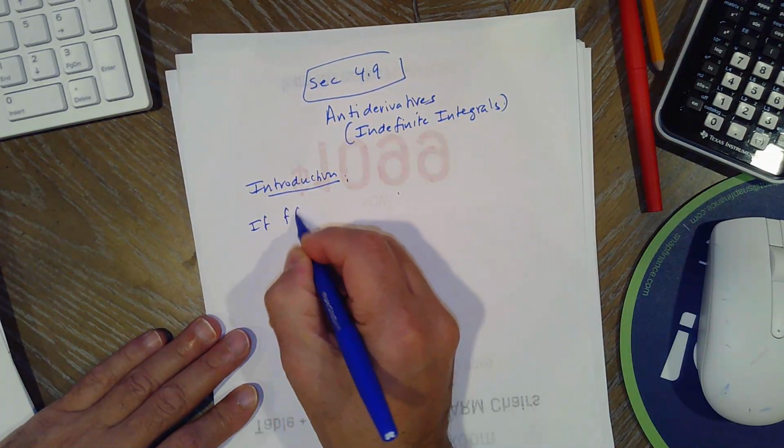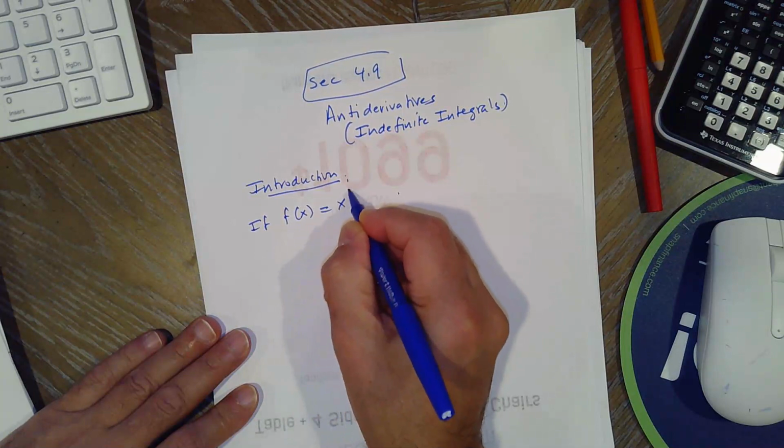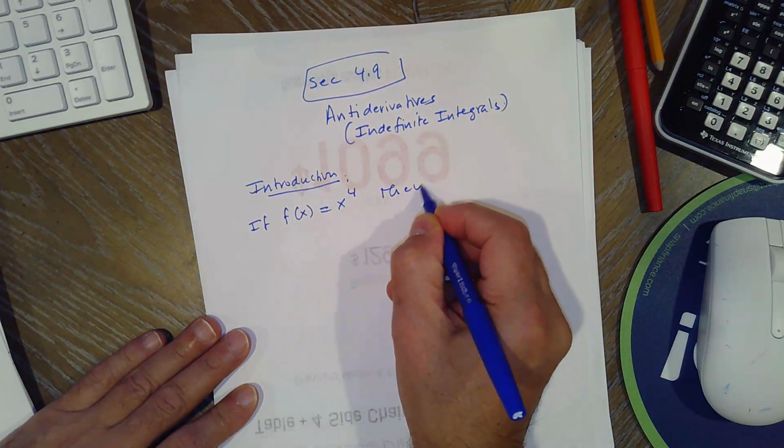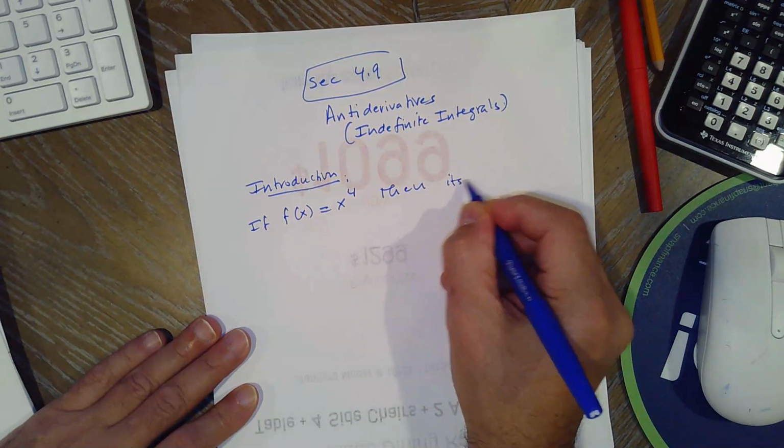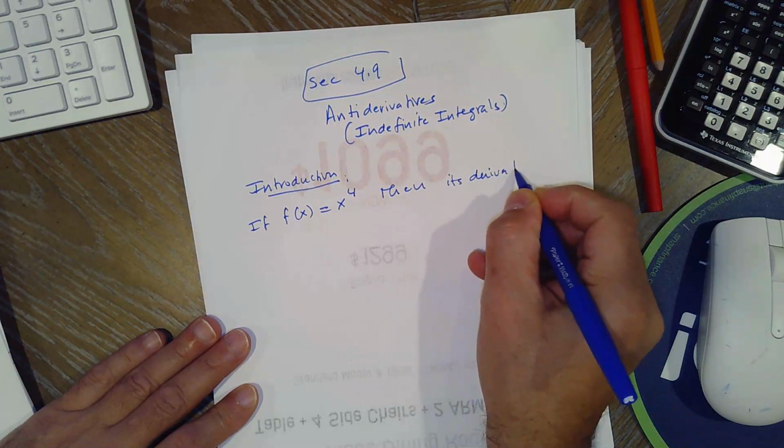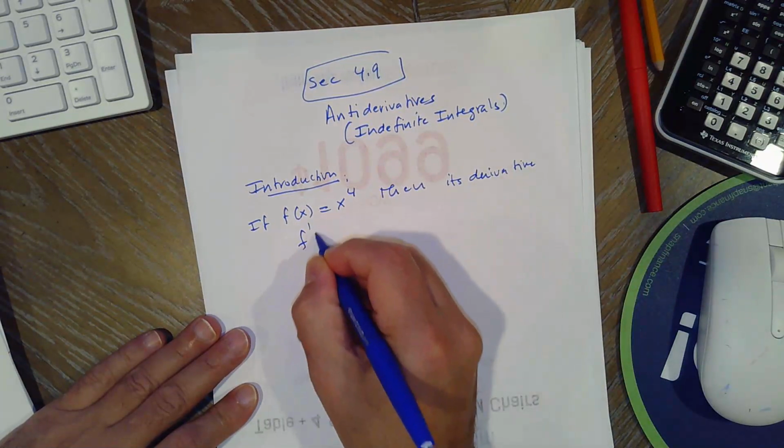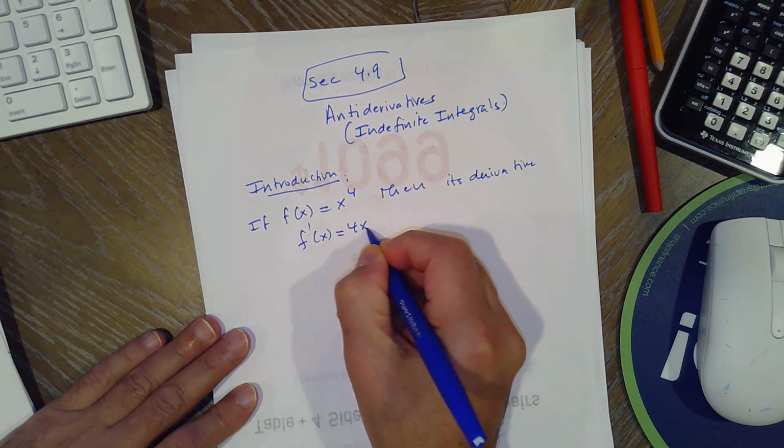So if f of x equals x to the 4, then its derivative f prime of x equals 4x cubed.